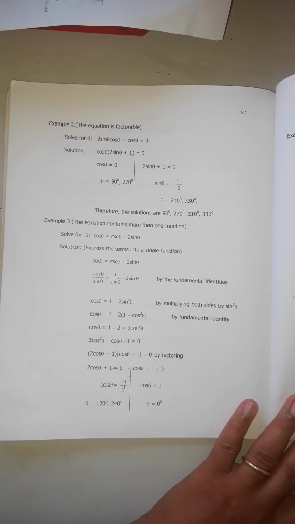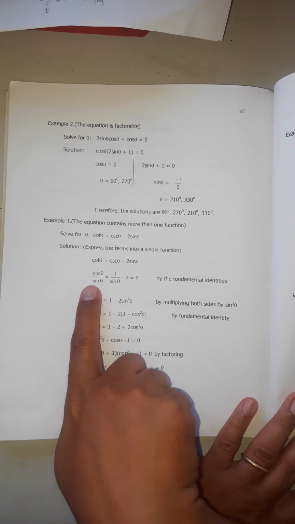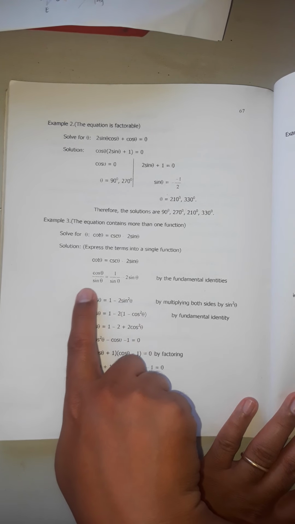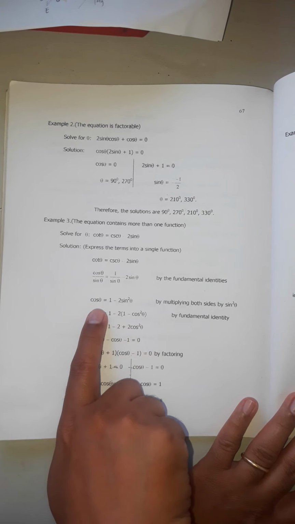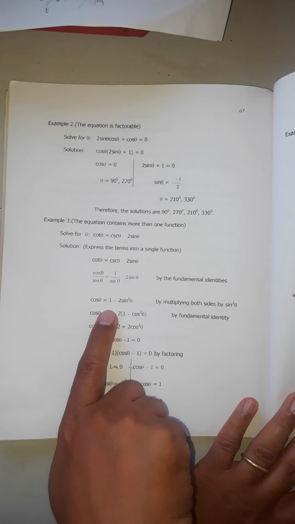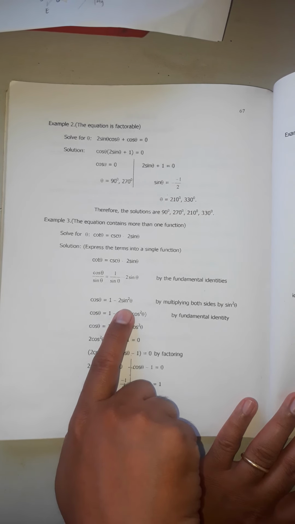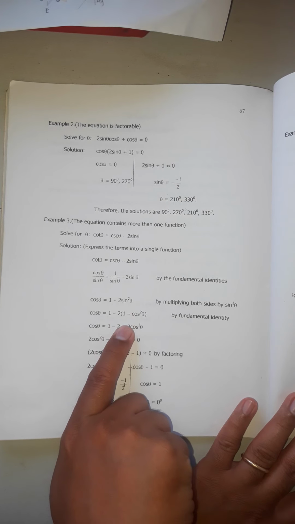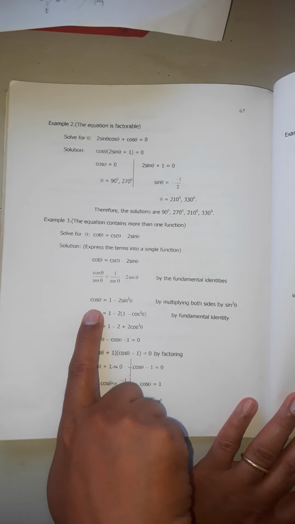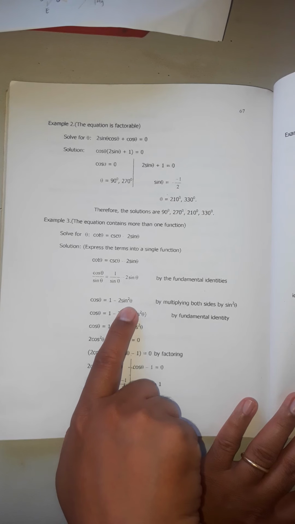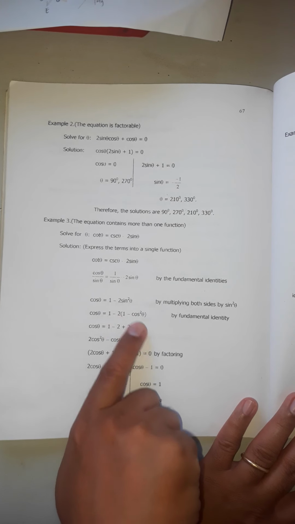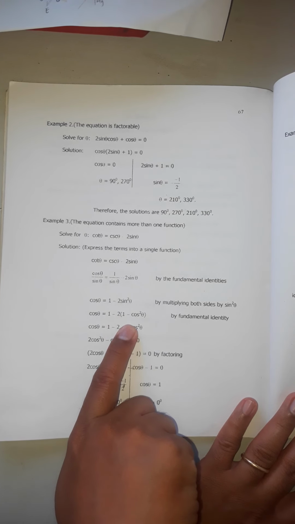And then we multiply sin theta to this equation. So when we multiply with sin theta, it becomes cos theta equals 1 minus 2 sin squared theta. We replace sin squared theta in terms of cos, so we represent that using our Pythagorean relation.